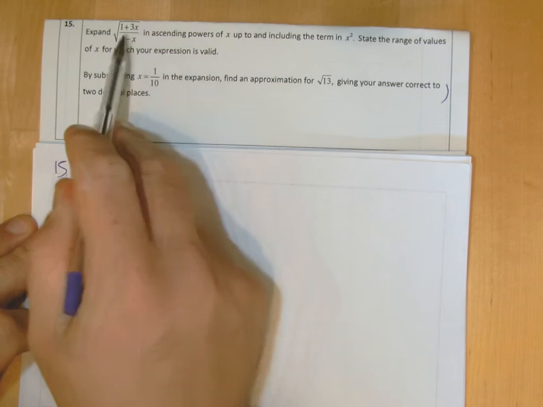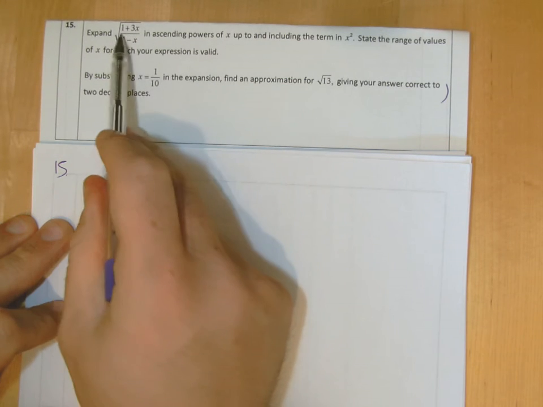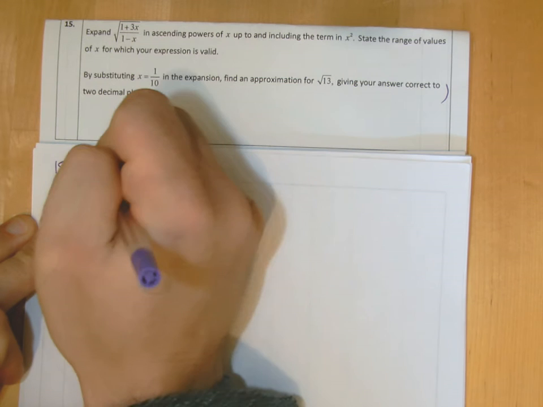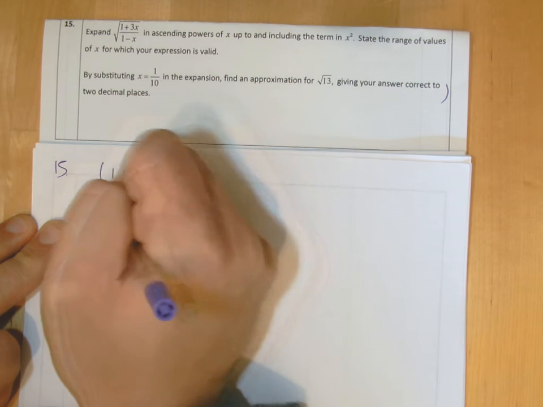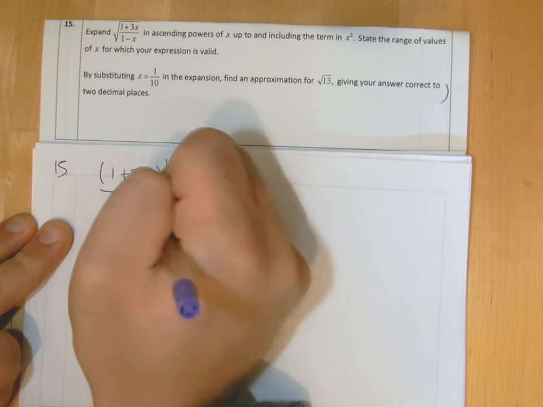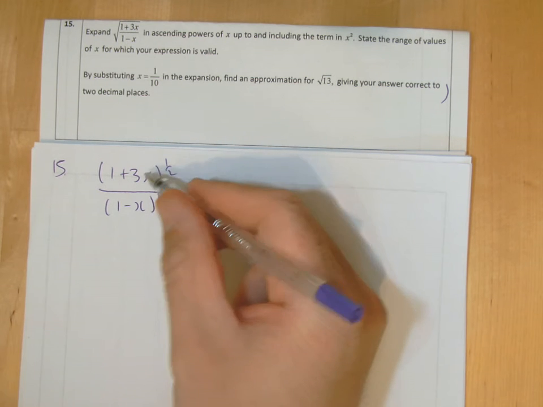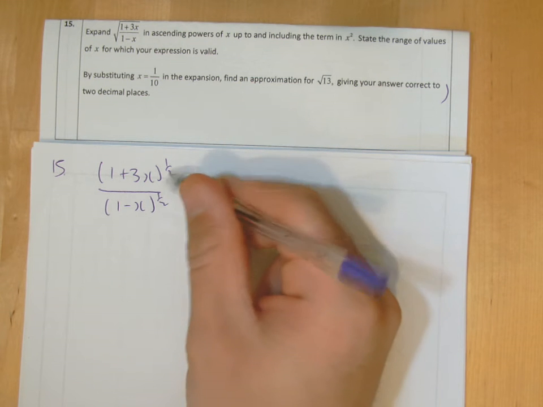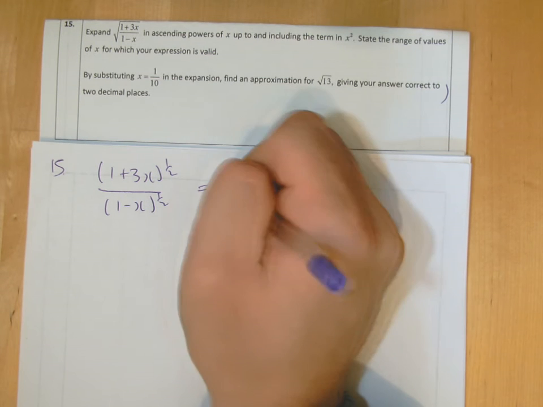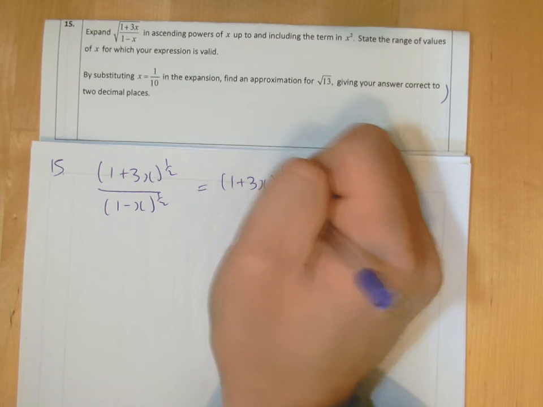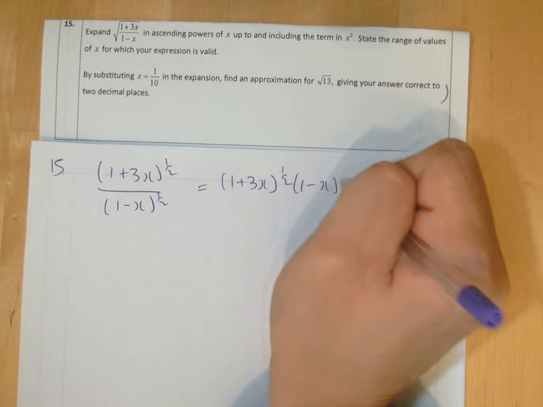Okay, with question 15, we need to expand this and state the range for which it is valid. In this case, you need to recognize that we're square rooting the whole thing, which is a power of a half, isn't it? So you need to use binomial expansion for both. But because this is on the bottom, you need to take that up. If you take it up, it's going to be a lot easier. If you don't, you're going to have big problems.